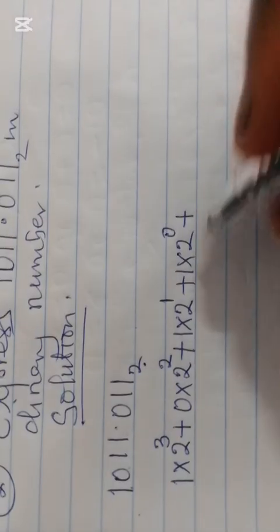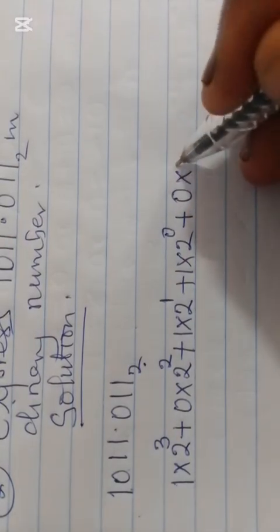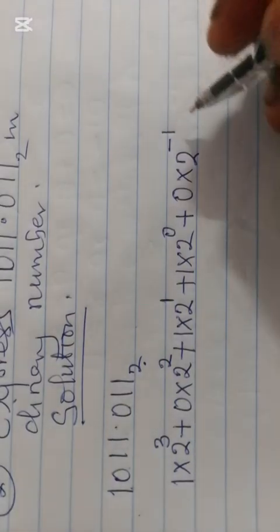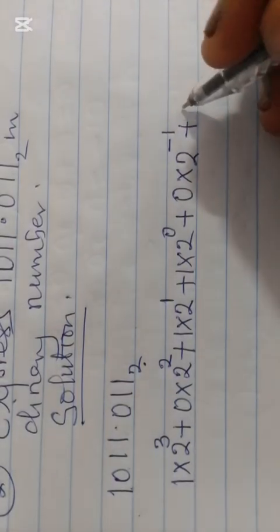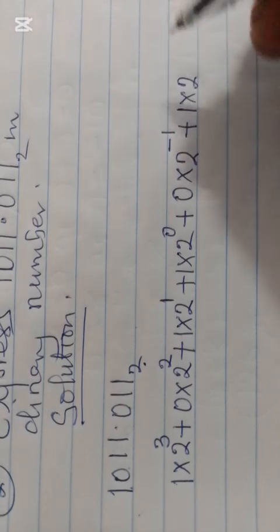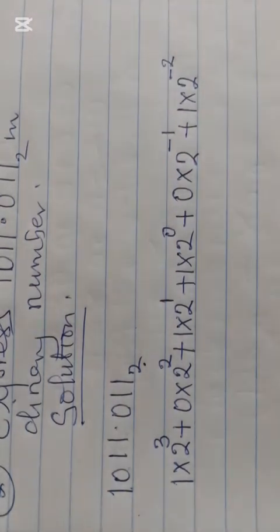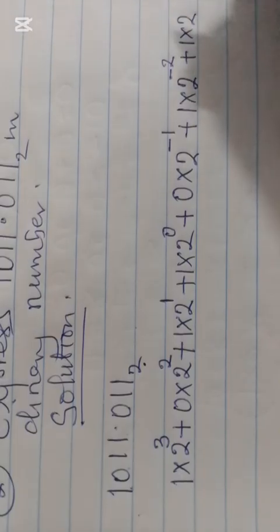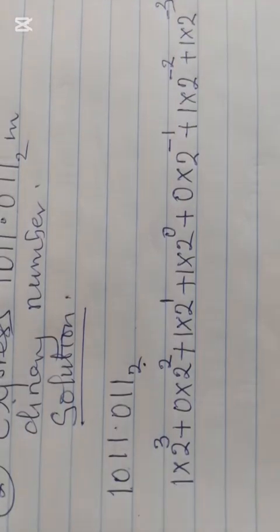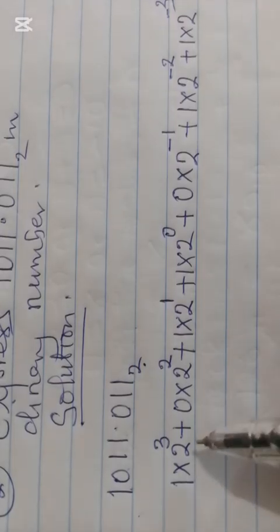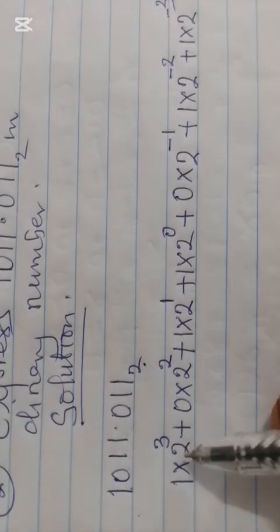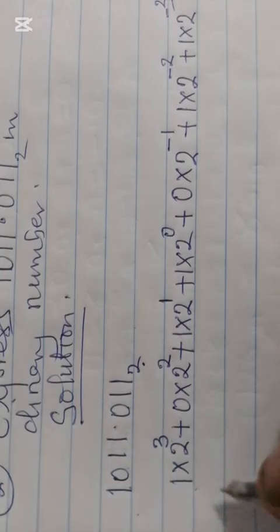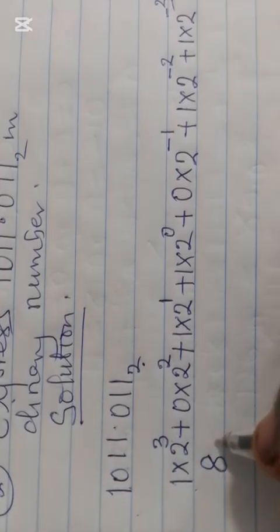Then plus 0 times 2 raised to power minus 1. This is minus 1, plus 1 times 2 raised to power minus 2, plus 1 times 2 raised to power minus 3. Okay, now 2 raised to power 3 is 2 times 2 times 2, which is 8. 8 times 1 is 8.